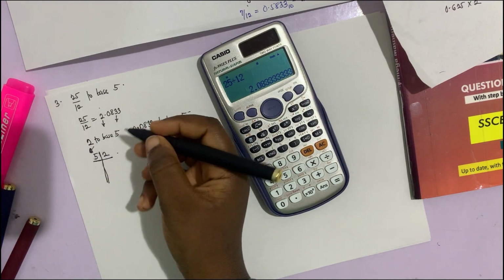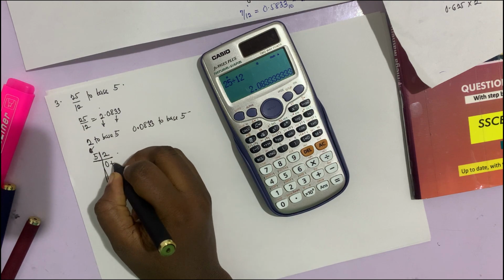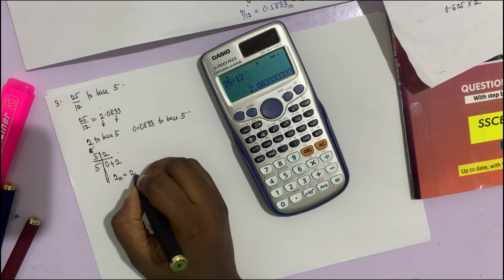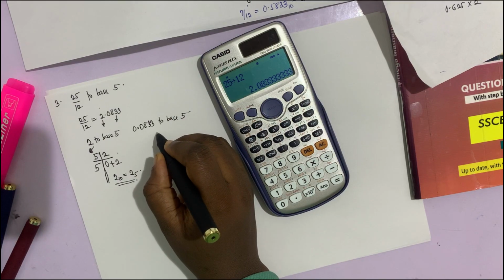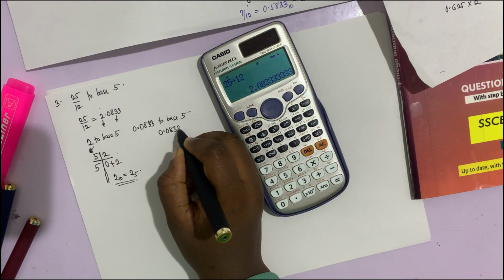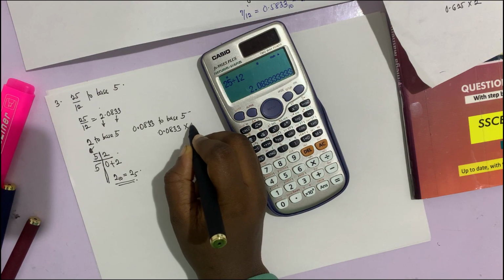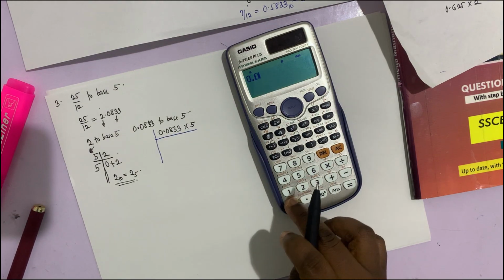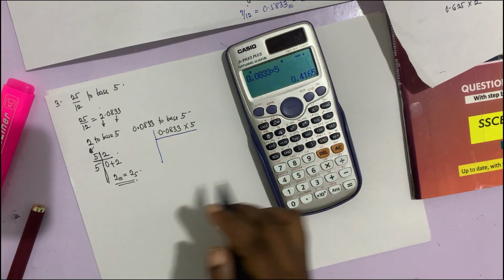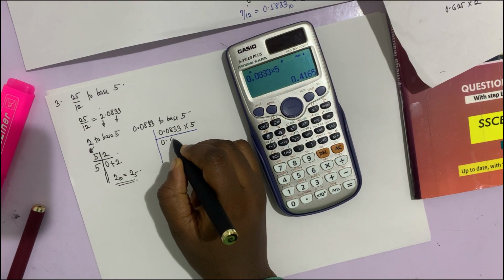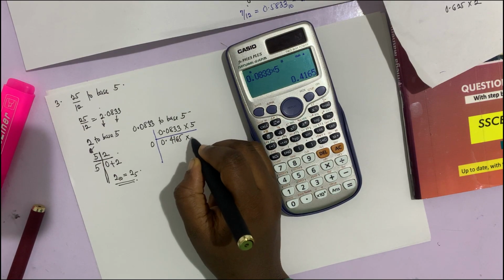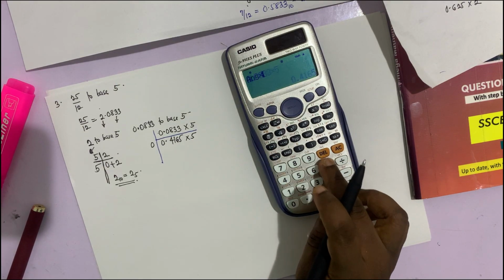So 2 divided by 5, it won't go, so it's 0 plus 2. 2 base 10 to base 5 is still 2. Then we come here and do the fraction part. So 0.0833 to base 5, we multiply it by 5, will give us 0.4165. So we record 0 here, times 5 again.